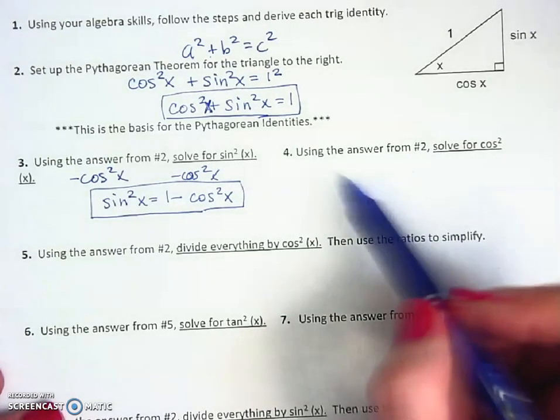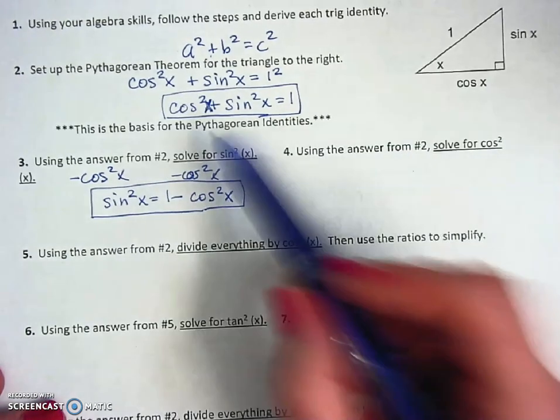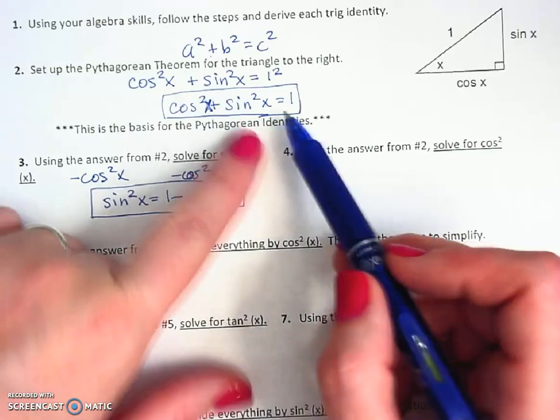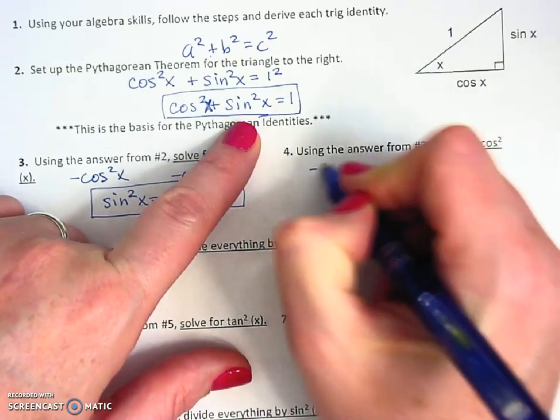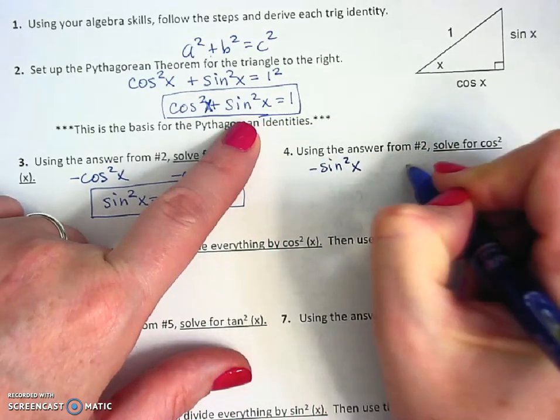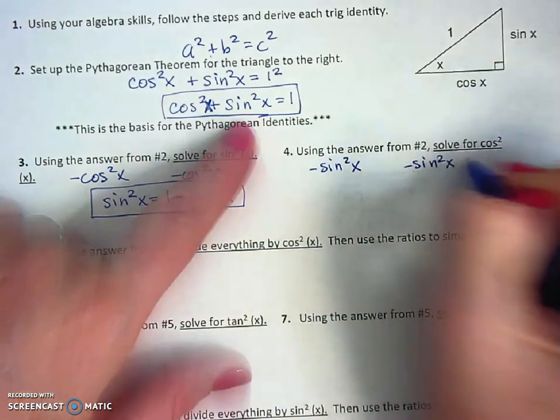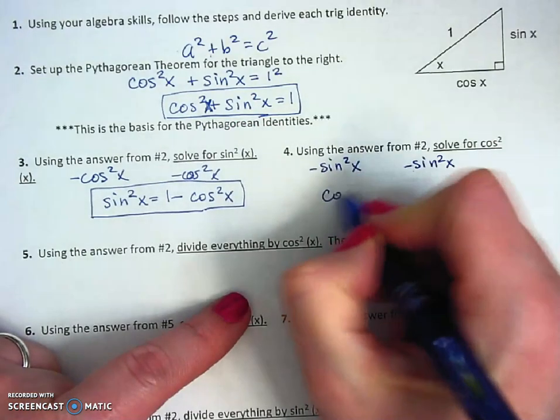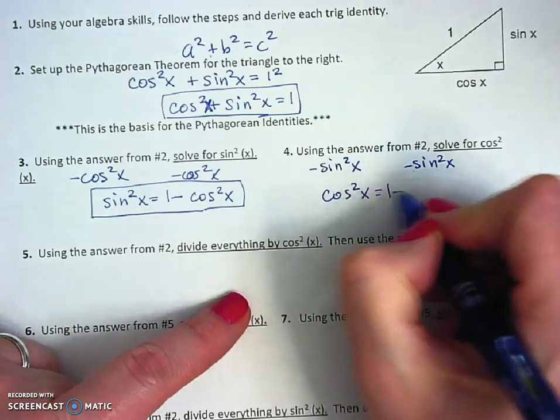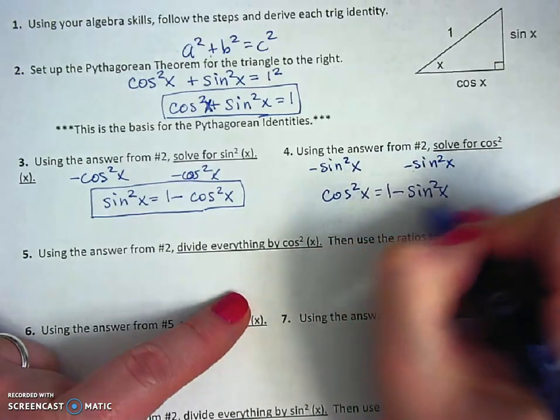Number 4 says to do that same thing, but now solve for cosine squared. So now I'm going to subtract sine squared from both sides. Subtract it from the left, subtract it from the right. That leaves me cosine squared x equals 1 minus sine squared x.